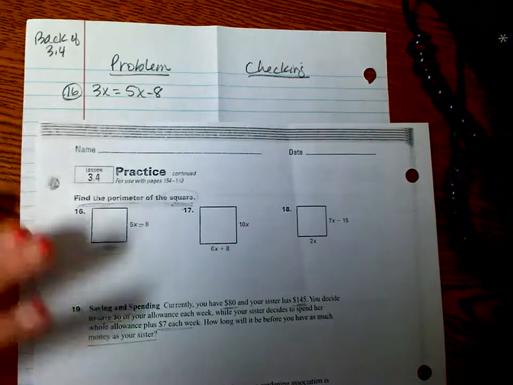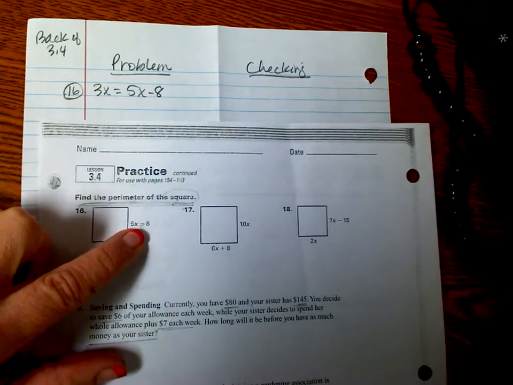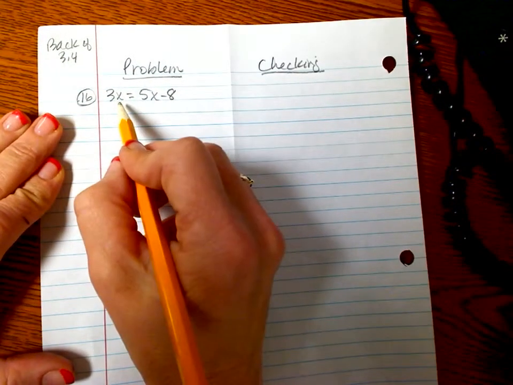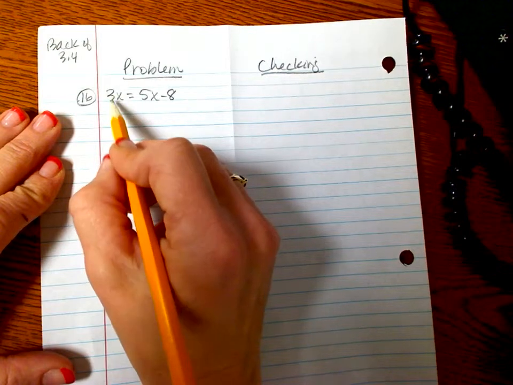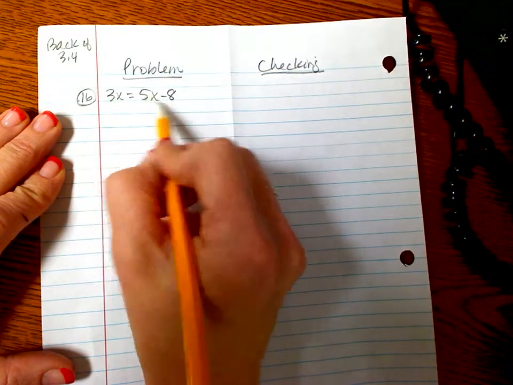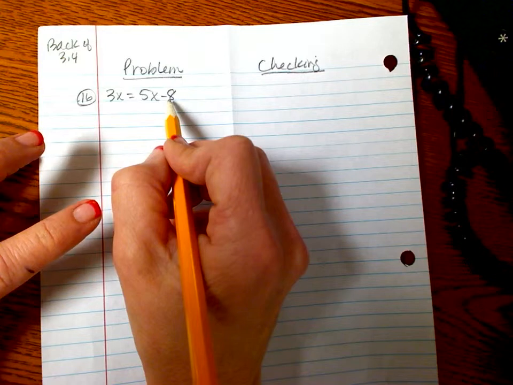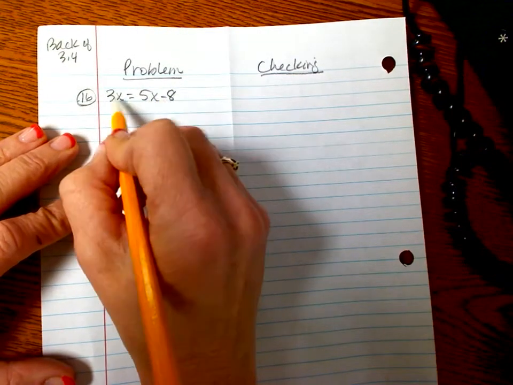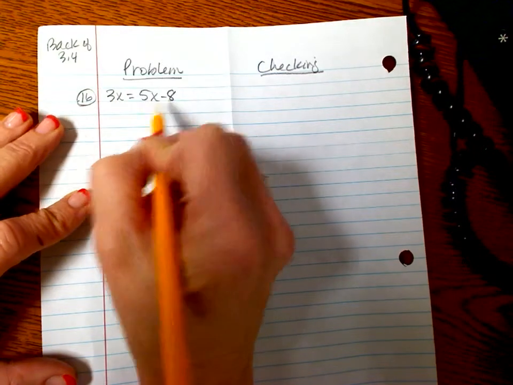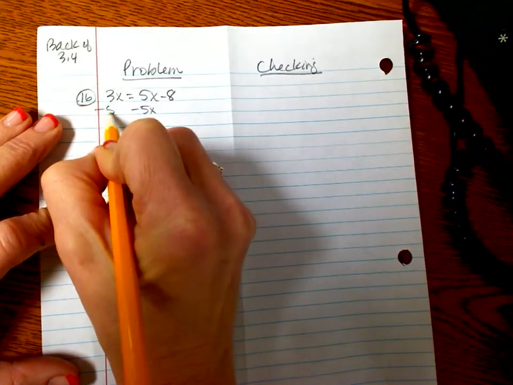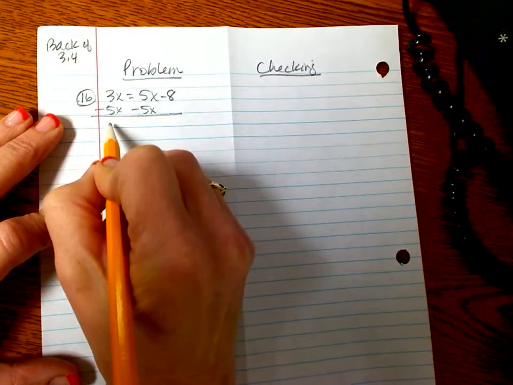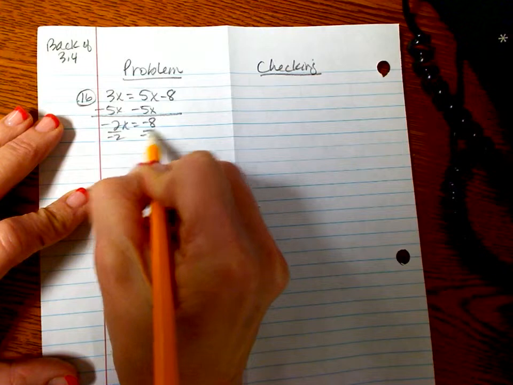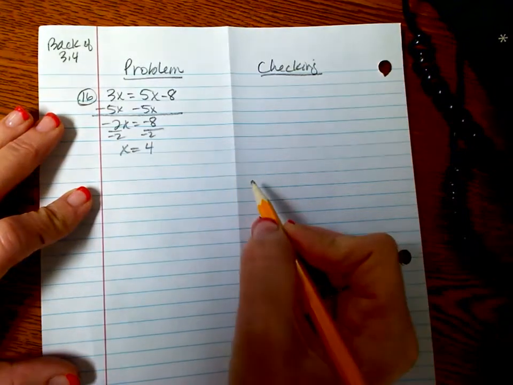Okay, I'm going to move my paper out of the way. So you have 3x equals 5x minus 8. Now, typically, I like to move the variable term first to make it positive, but if I move the 3x this way, all my terms are on the other side. So you could, but I'd rather do this. You have a variable term and a constant. So I'm going to move the 5x this way, so I have to subtract it, because that's positive. And I get negative 2x equals negative 8. Divide by negative 2, x equals 4.